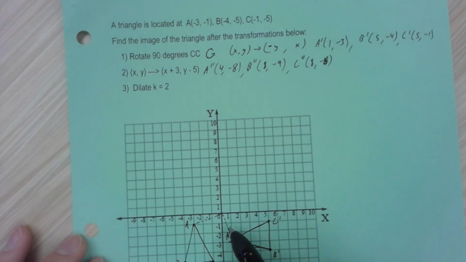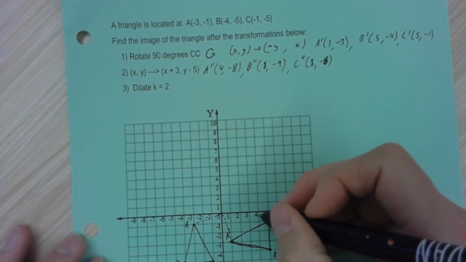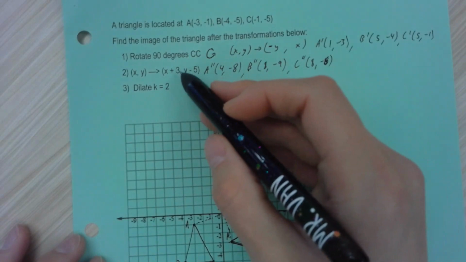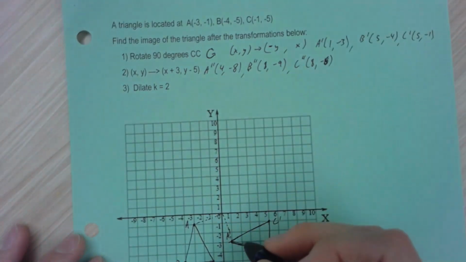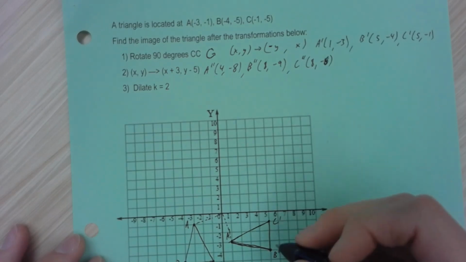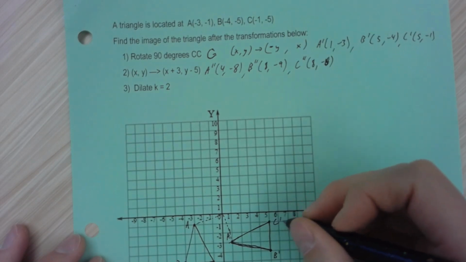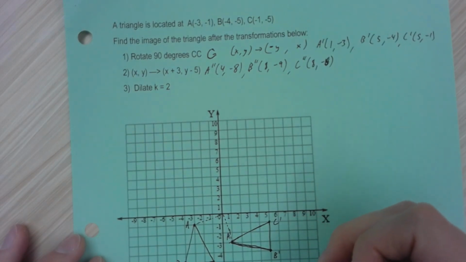So A double prime at 4, -1, 2, 3, 4, 5, 6, 7, 8. There's A double prime. Remember, you can get there also just by moving 3 over and 5 down. So 3 over. So from A prime to get 1, 2, 3, and then down 1, 2, 3, 4, 5. We can do the same thing for B prime and for C prime. Over 1, 2, 3, and down 1, 2, 3, 4, 5. Over 1, 2, 3, down 1, 2, 3, 4, 5. So there's our B double prime and our C double prime.